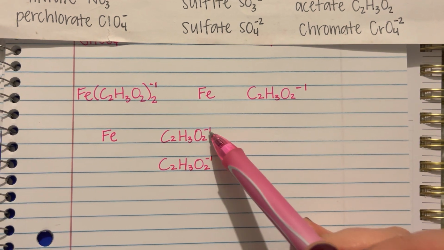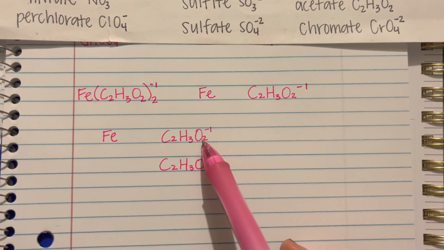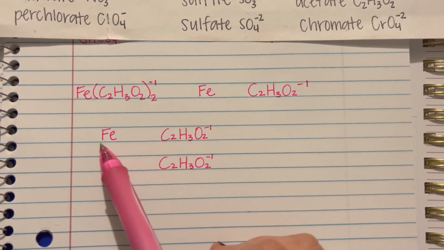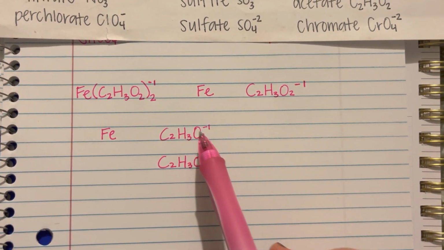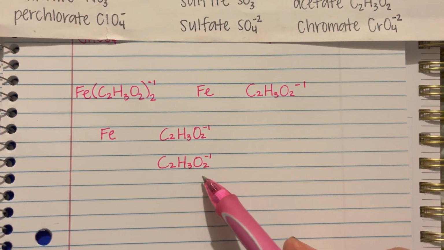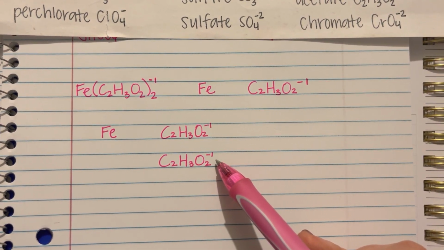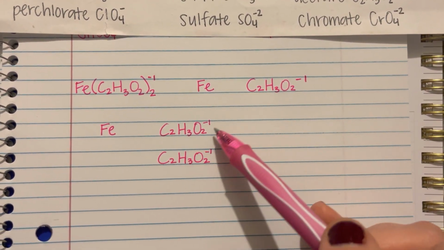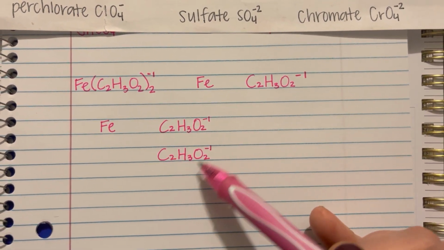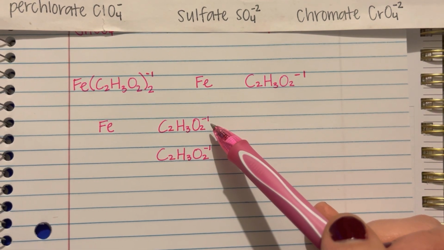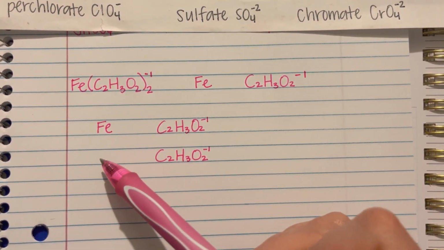Because each of these have a -1 charge, it doesn't mean I can put just +3 here and then it balances out. I need them to cancel out, and if I put a +1 here, it's only going to cancel this one out, and I would still have an overall charge of this compound being -1, but I want the overall charge to be 0. So then you just think, okay, well, this is -1, this is -1, that's -2 overall. So how do I balance that out? I need the complete opposite. So this side would have to be +2.